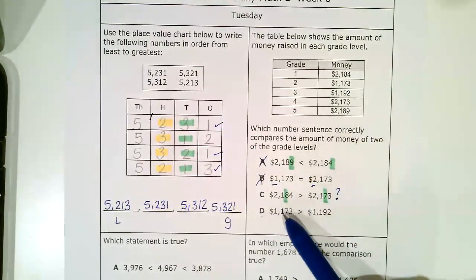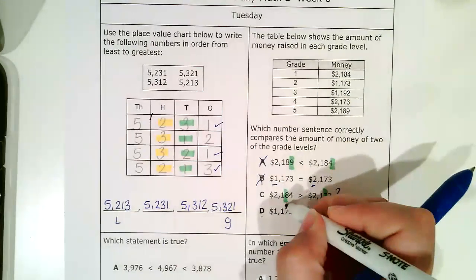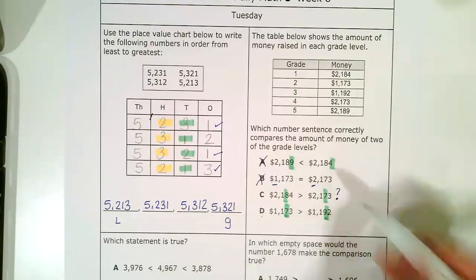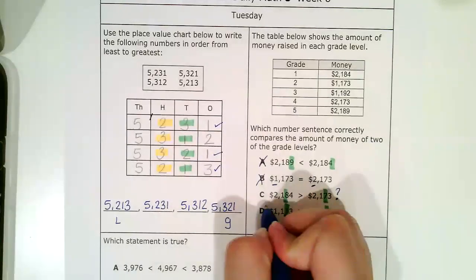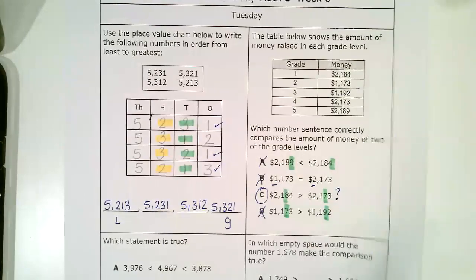D, 1,173 is greater than 1,192. Let's look at the tens place. I have 7 tens and 9 tens. 7 tens is less than 9 tens, so that could not be our answer. So C is correct. So you have to look at each place value.